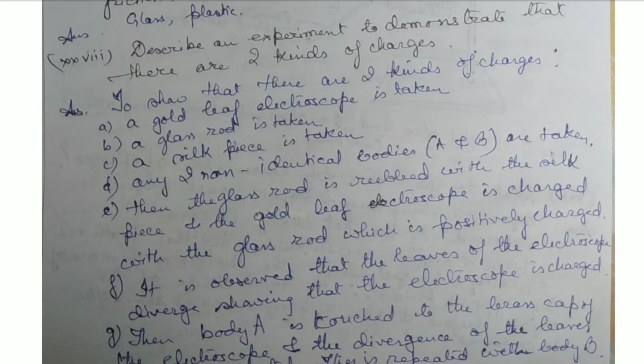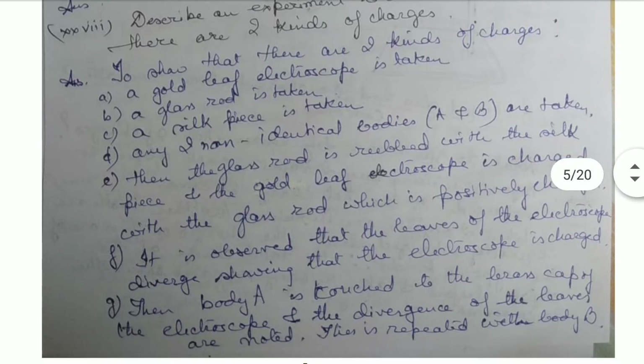Okay. Now, if we take this glass rod and touch the brass cap of the gold leaf electroscope, we see there is a divergence of the leaves. This shows that the electroscope is positively charged because they have similar charge, and that's why the leaves are diverging more.